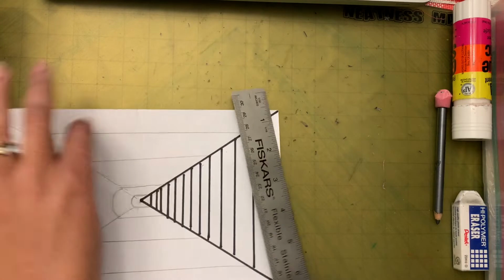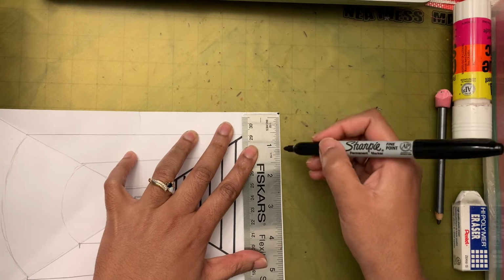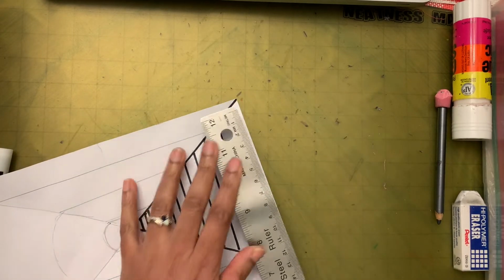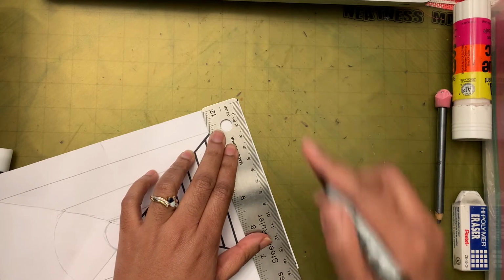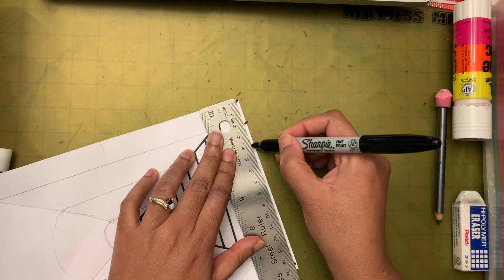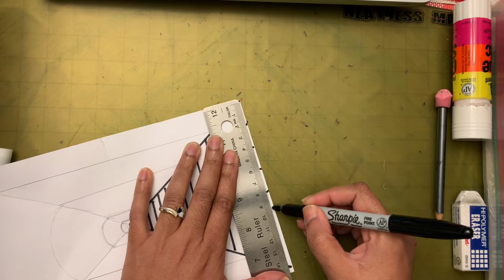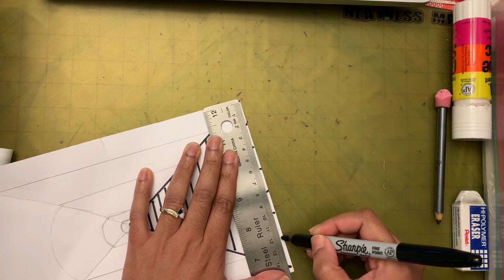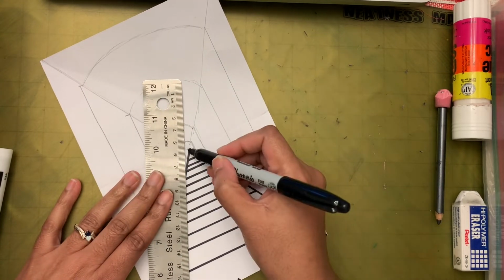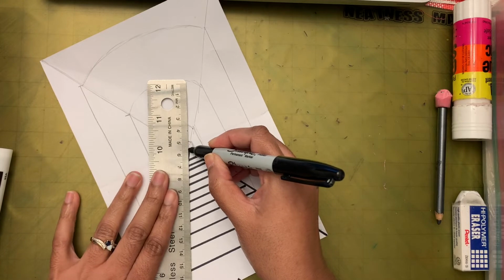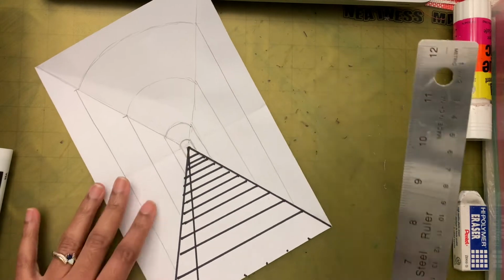divide this part. So just how many inches? 5.5 inch, like centimeter. Every 2 inches I'm going to put a dot. Okay, and then from each dot, I'm going to the center and make a line. Can you see? Yeah.